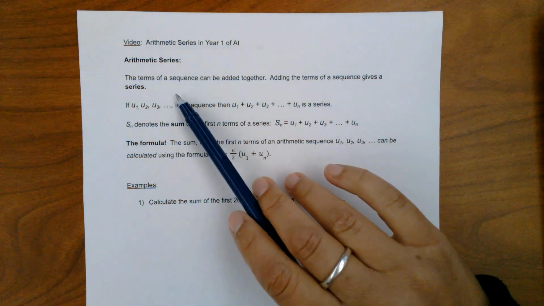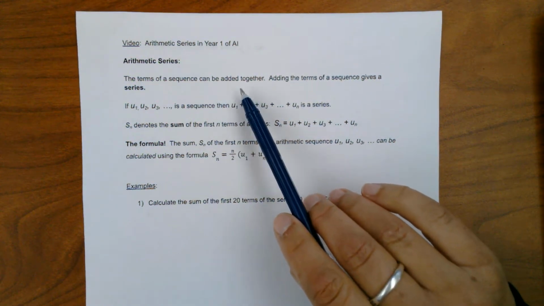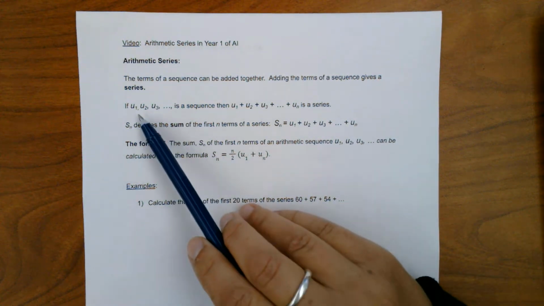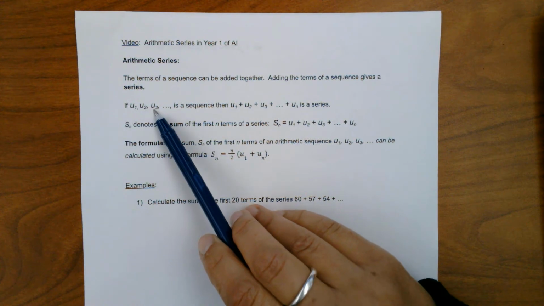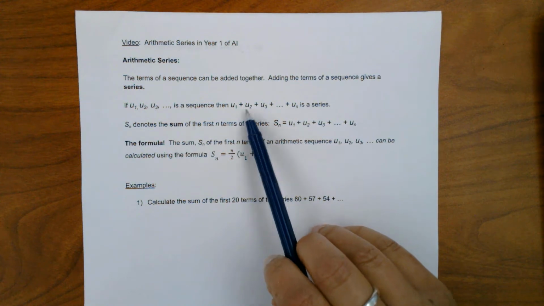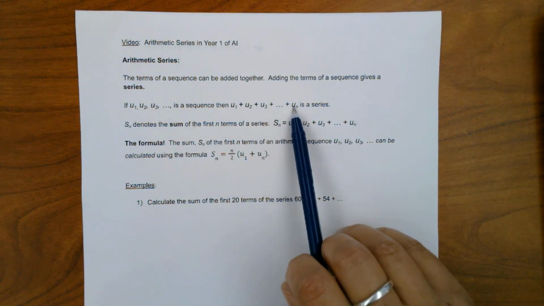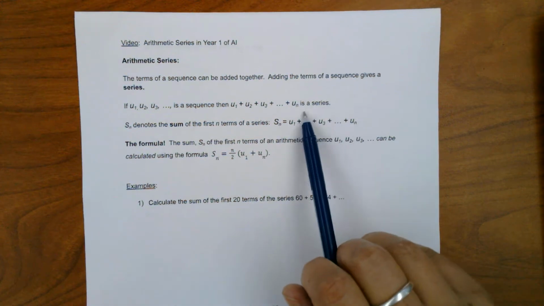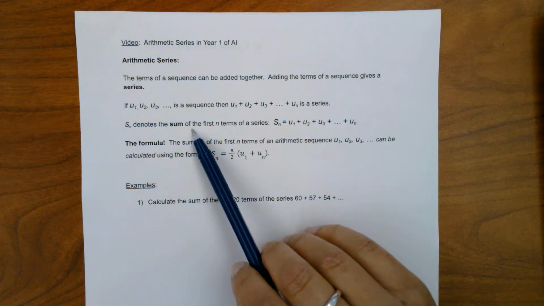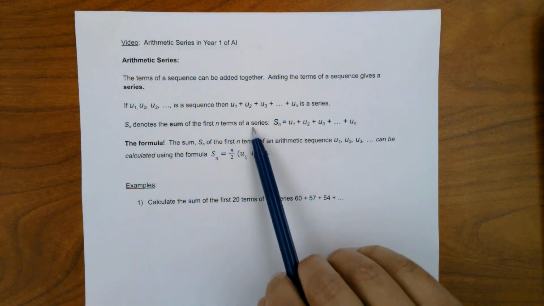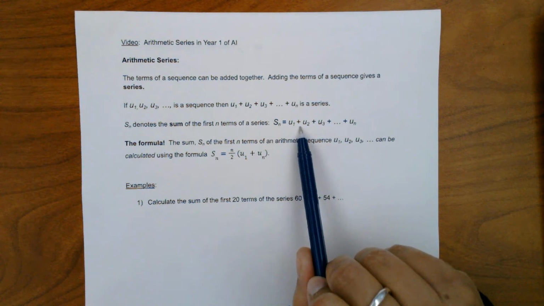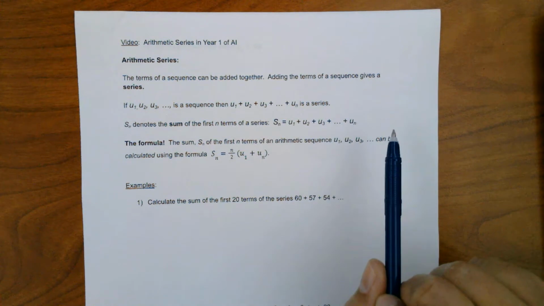Arithmetic series. The terms of a sequence can be added together. Adding the terms of a sequence gives us a series. So if you have u sub 1, u sub 2, u sub 3 as your sequence, then u sub 1 plus u sub 2 plus u sub 3 all the way to some u sub n is a series, so you can add them all up. S sub n denotes the sum of the first n terms of a series. So here's our S, that means sum. So if I was going to add up all the terms, that's the sum.